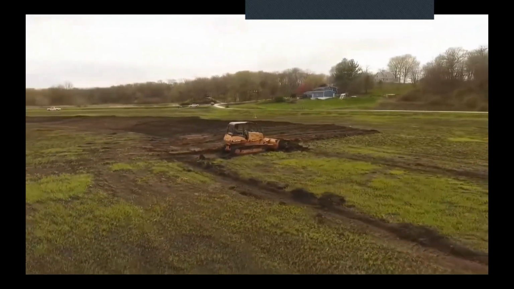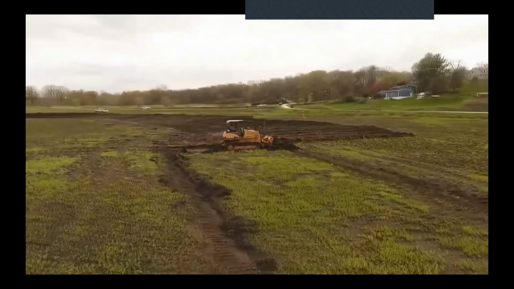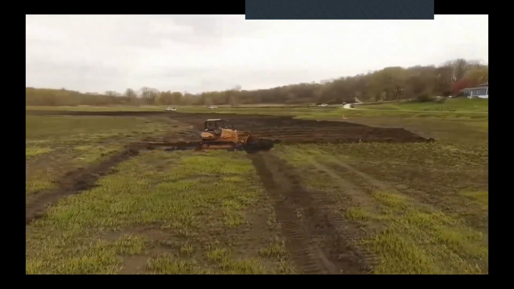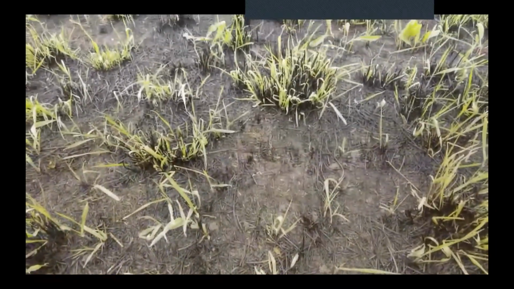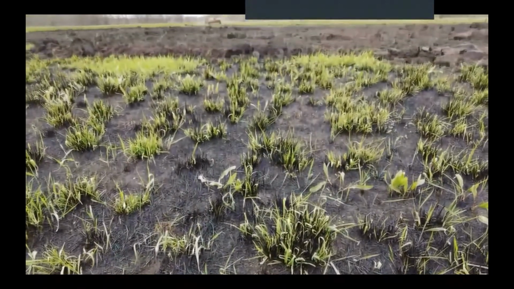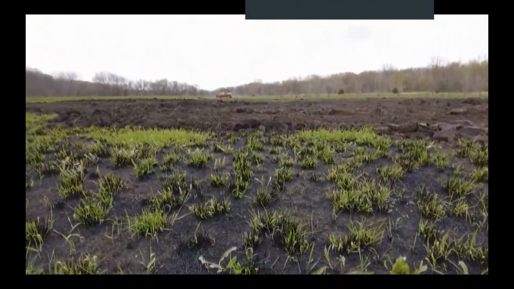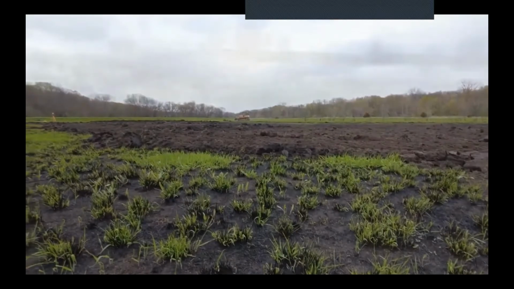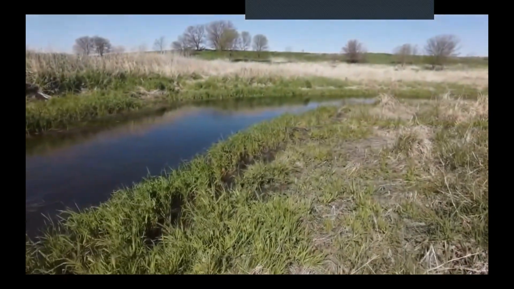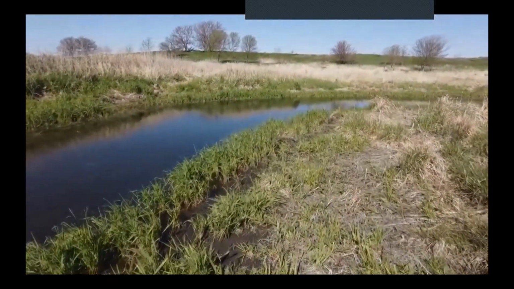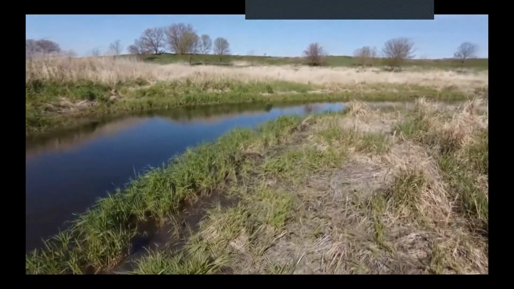It's 17 years ago now, and I enrolled it in CRP shortly thereafter. And then this is a re-enrollment, and in order to re-enroll, we needed to enhance the features of the wetland, and so I worked with the USDA Service Center, and they helped design, and we installed an oxbow this spring.